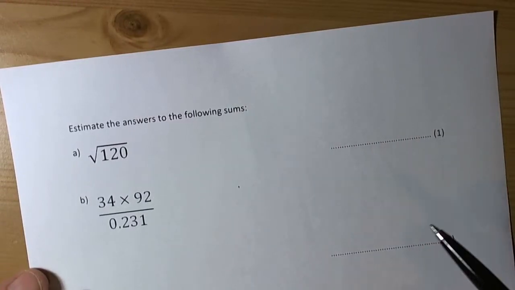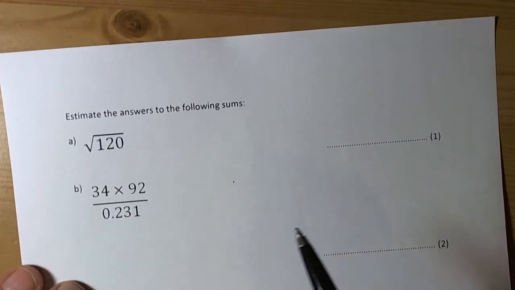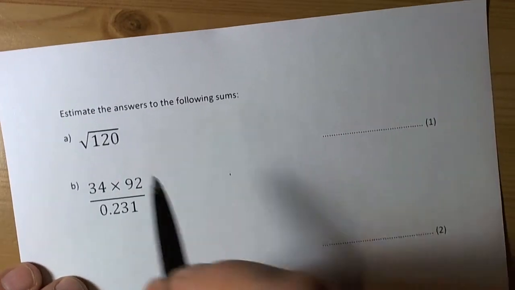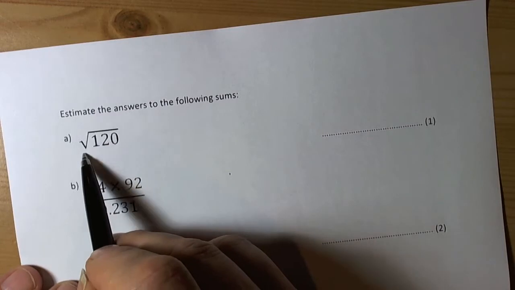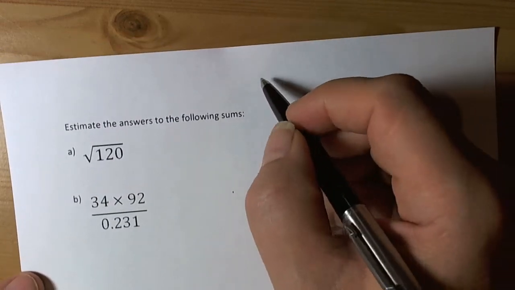Now this question is about estimating answers to sums that you might be given. So this will be on a non-calculator paper normally. So here we've got to estimate the answer to the square root of 120. Well, this is one of the reasons why it's important you learn your square numbers.